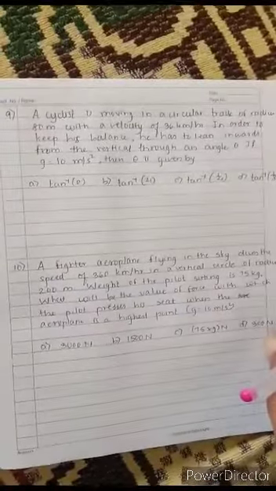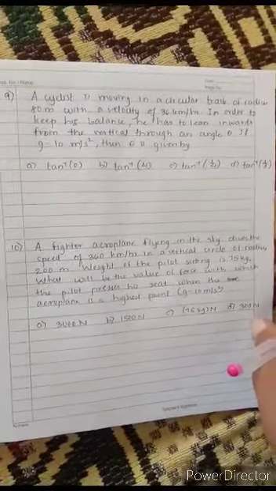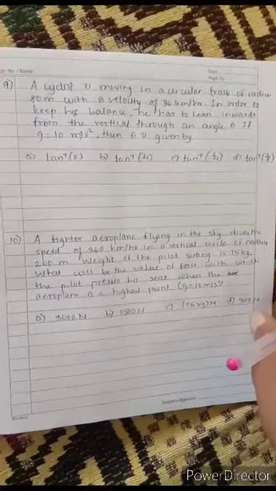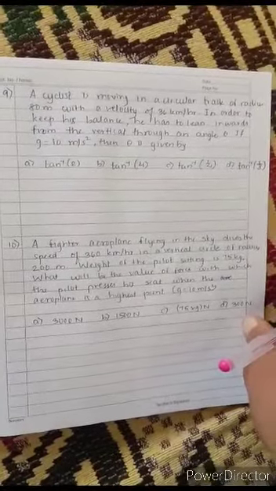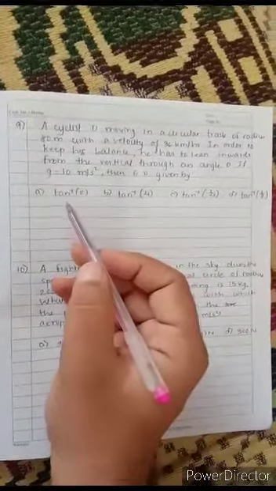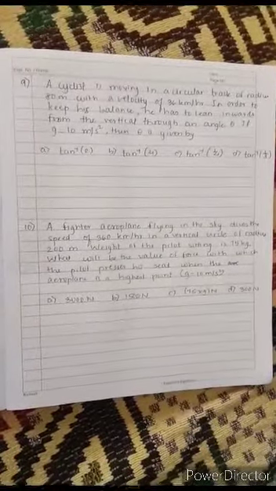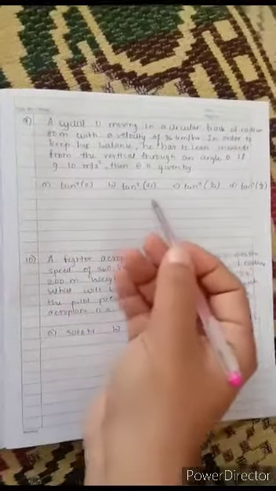So moving to the next part, a cyclist is moving in a circular track of radius 80 meter with a velocity of 36 km per hour. In order to keep his balance, he has to lean inwards from the vertical through an angle theta. If g is equal to 10 meter per second square, then theta is given by. Now see, most of the times for calculating theta, we use the formula of tan theta. But here, how can we recognize which formula is to be used? See, all the options are given in terms of tan inverse.